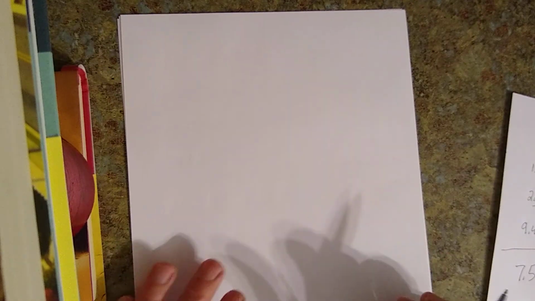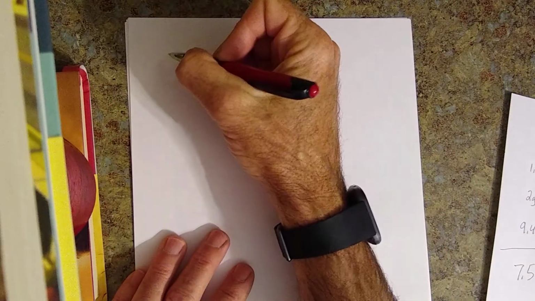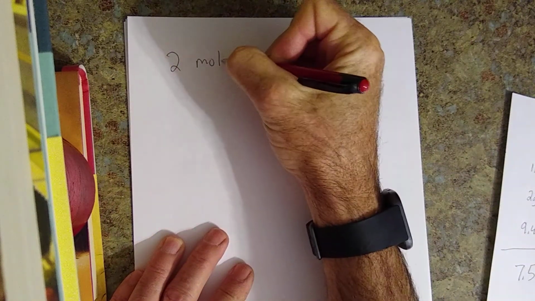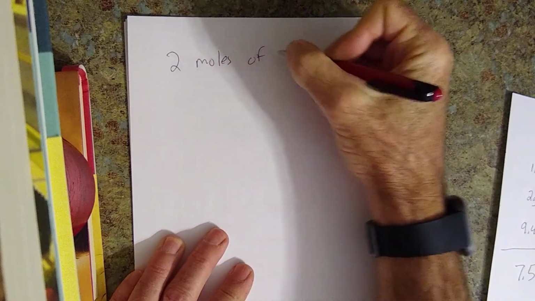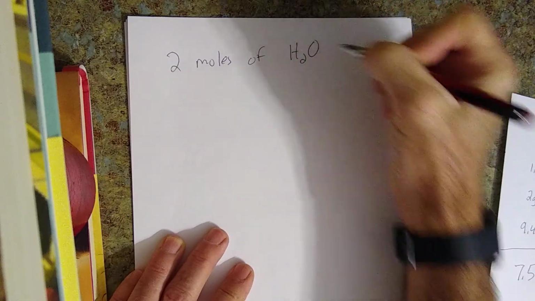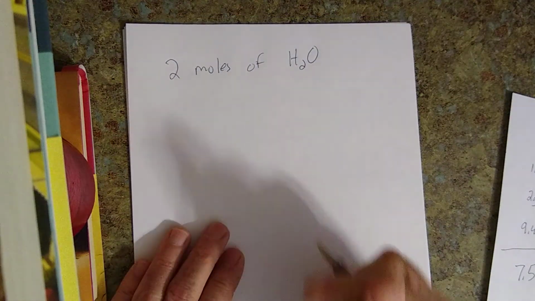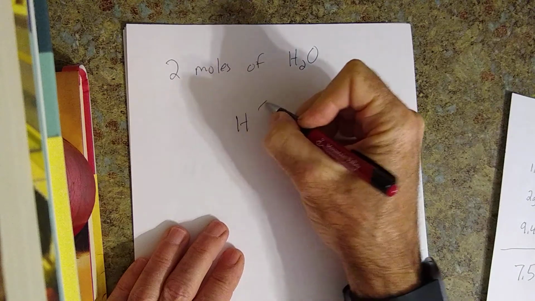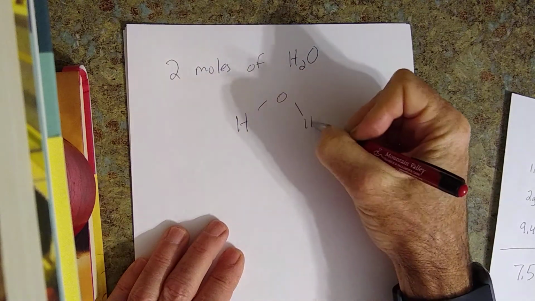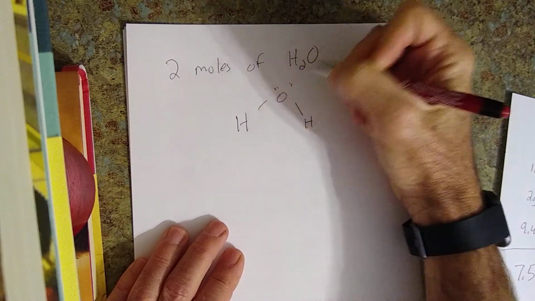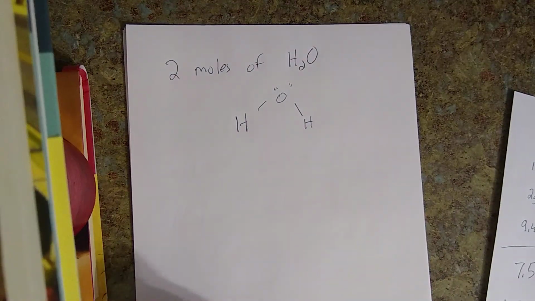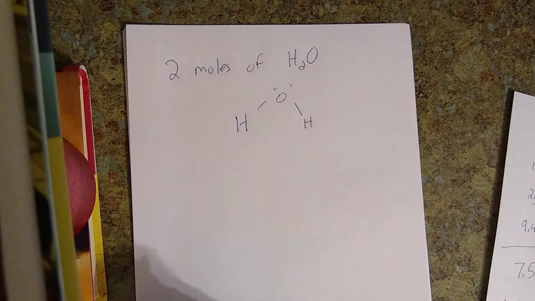Now we're going to learn something new. We're going to look at something new. Let's say we had 2 moles of water. All right. And let's draw a picture of water. Water looks like this. It's a bent molecule. It's got 2 unbound pairs. It's polar.